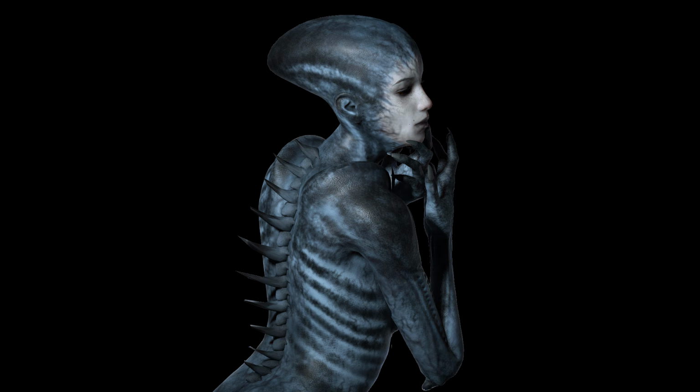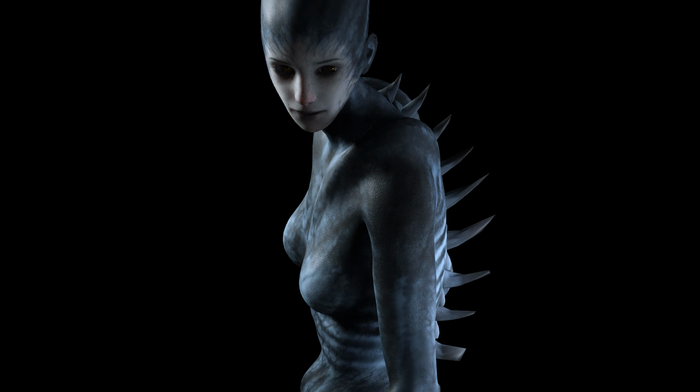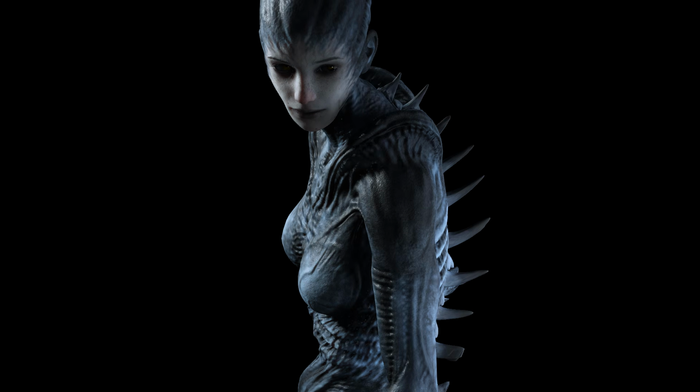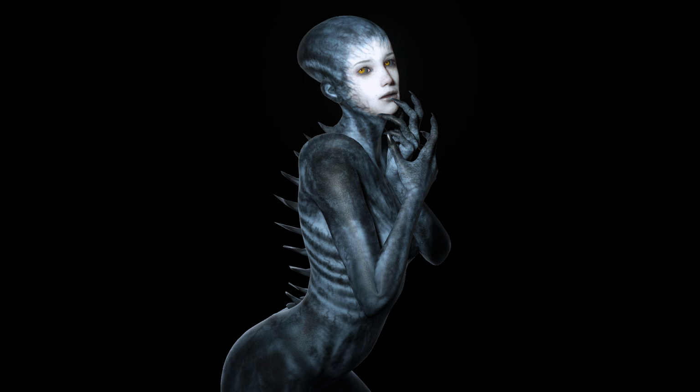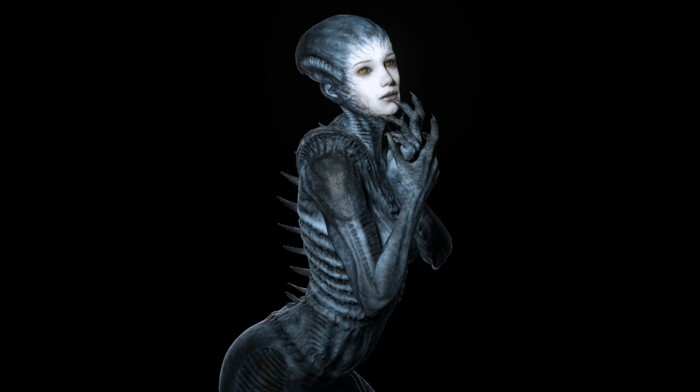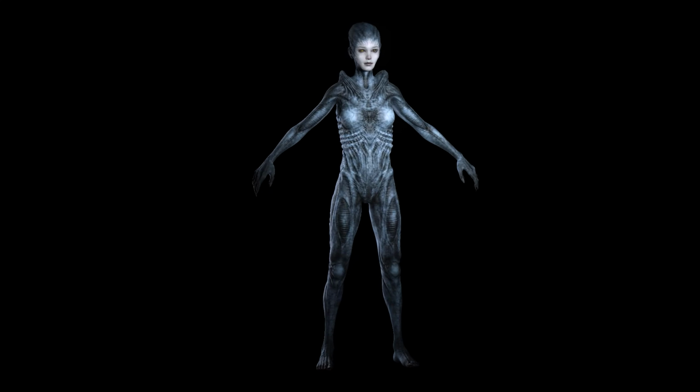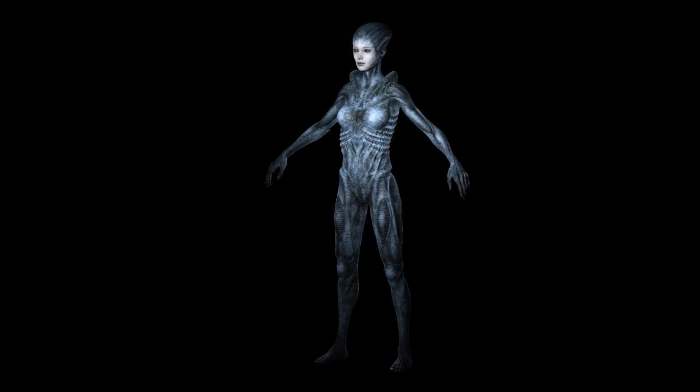By using normal baking, we can efficiently transfer all the high-resolution details from a DAZ HD character into CC. With these baked details, the character achieves a much more refined, realistic, and visually rich mesh appearance.